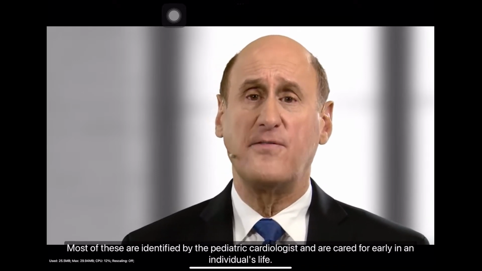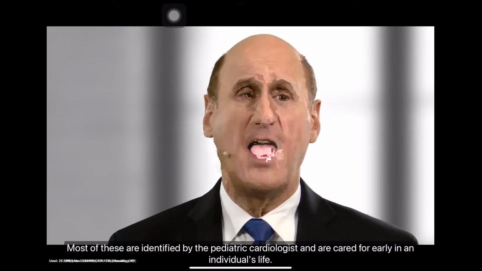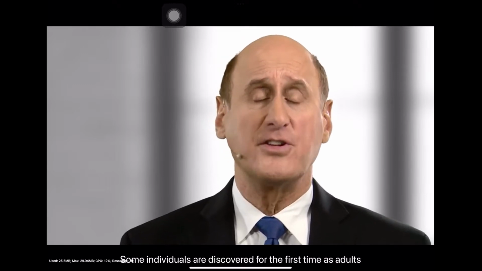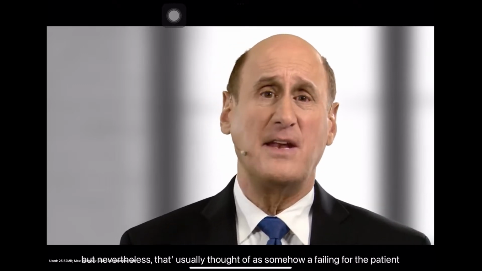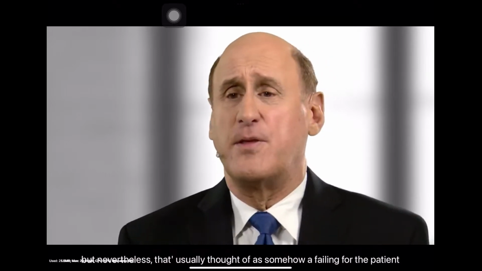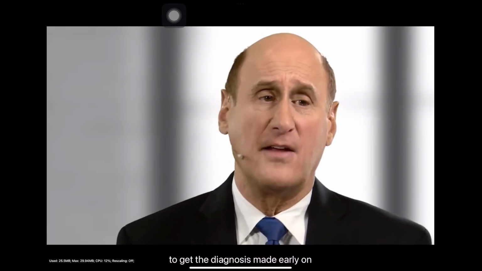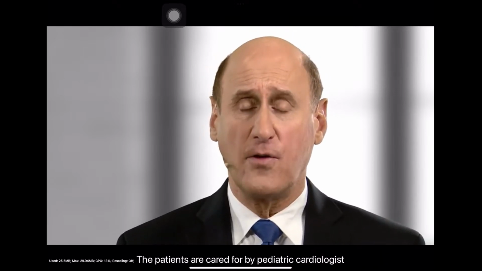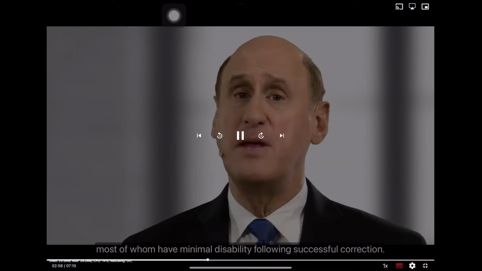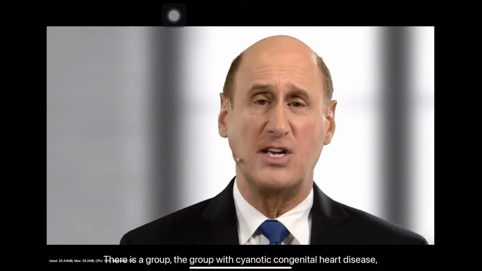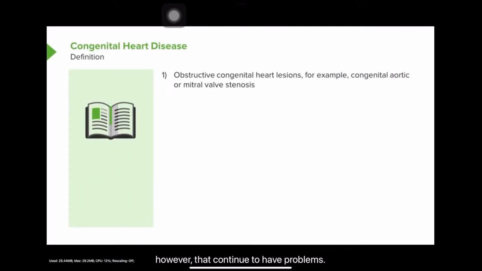There are a number of different forms of congenital heart disease. Most of these are identified by the pediatric cardiologist and are cared for early in an individual's life. Some individuals are discovered for the first time as adults, but that's usually thought of as somehow a failing, and this can be the result of, for example, poor health care early in life. The patients are cared for by pediatric cardiologists, with minimal disability following successful correction. There is a group, however, the group with cyanotic congenital heart disease, that continue to have problems.